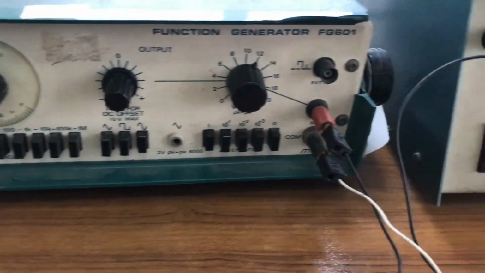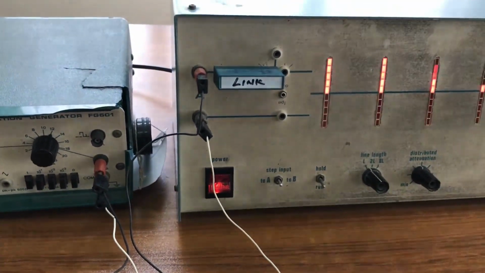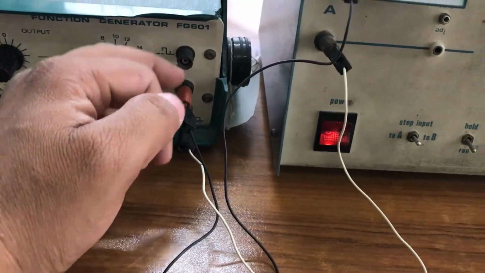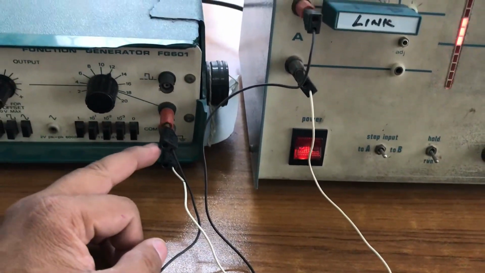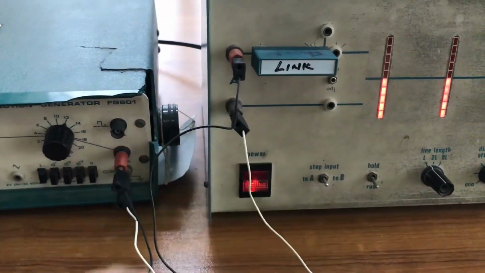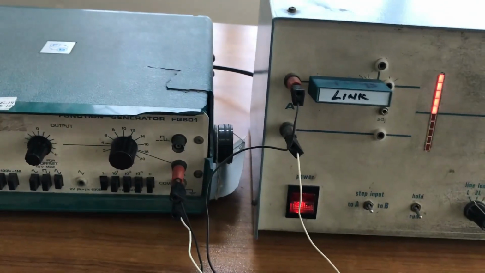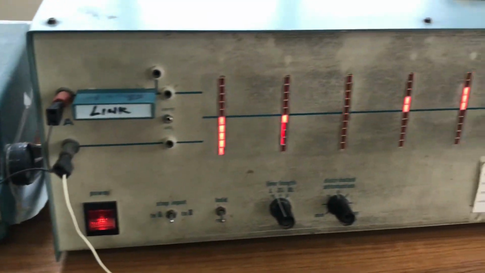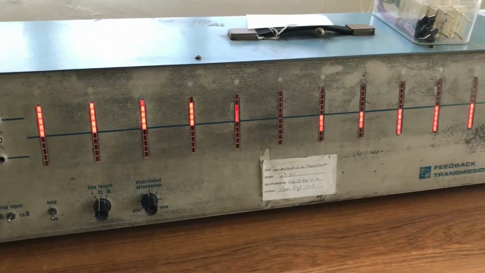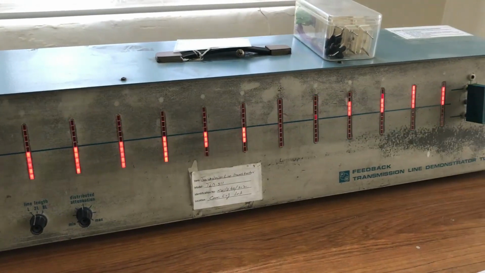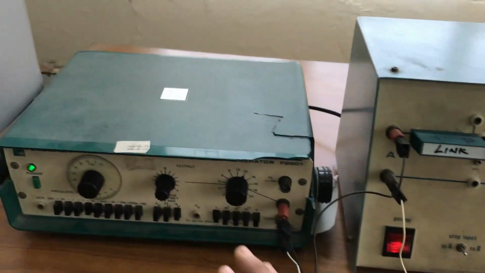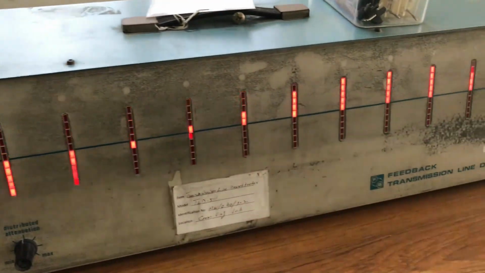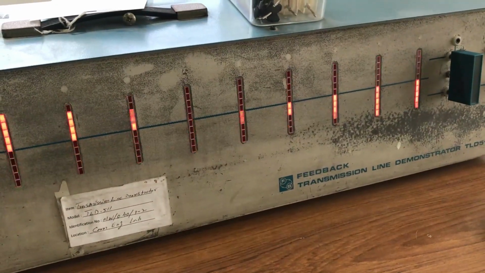And this is connected to my transmission line demonstrator that looks something like this. I have a probe that is being connected. My positive is connected to my positive side, my negative is connected to my negative side, and there is a link which is connecting my source to my load. It's nothing but a short circuit, and that is going into the transmission line demonstrator, all the way to the end. So think of it like this: this is your generator, this is your transmission line, and that thing at the end is actually your load. All right.